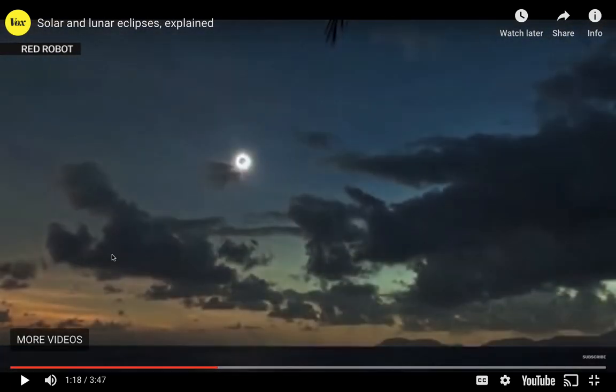This is what a solar eclipse looks like. So you can see that the moon is actually directly in front of the sun. Now, it's not fully covering the sun. That's like a full solar eclipse, and those do happen. There was actually one that happened not too long ago that I got to see when I went to Liberty, and it was pretty crazy.